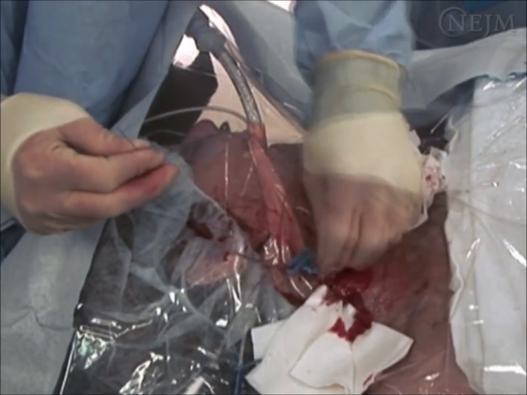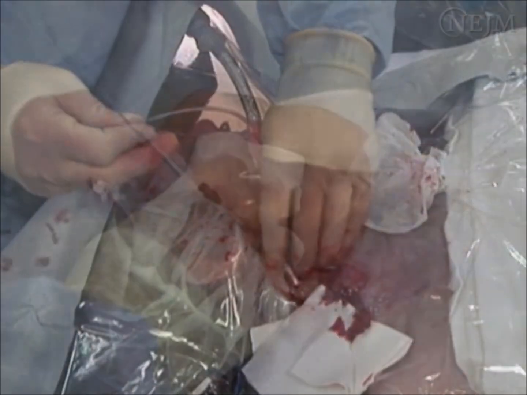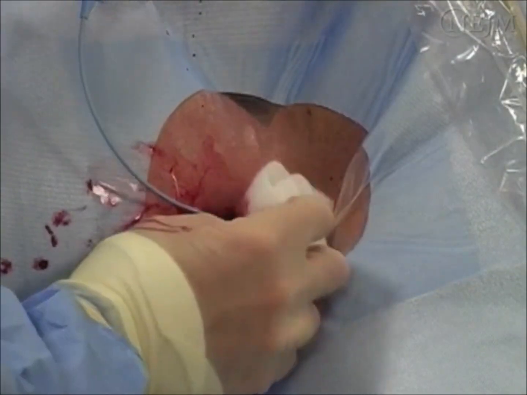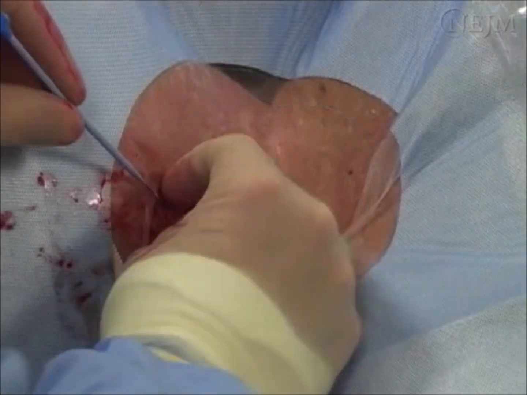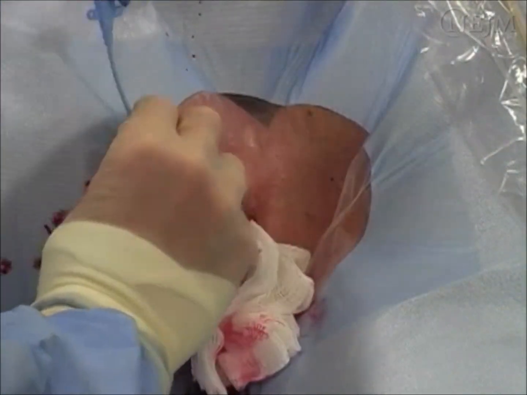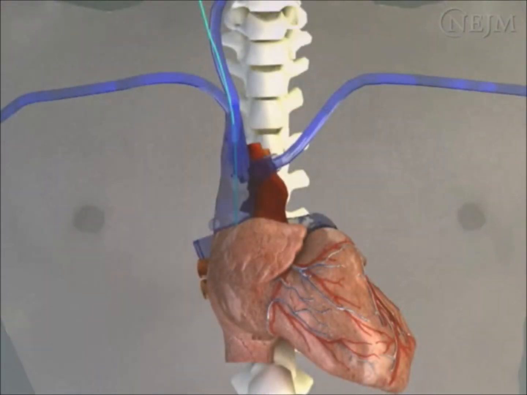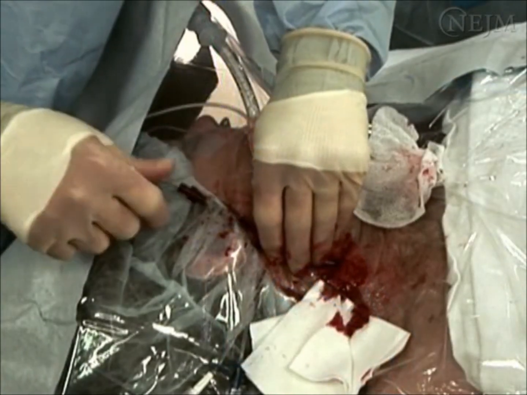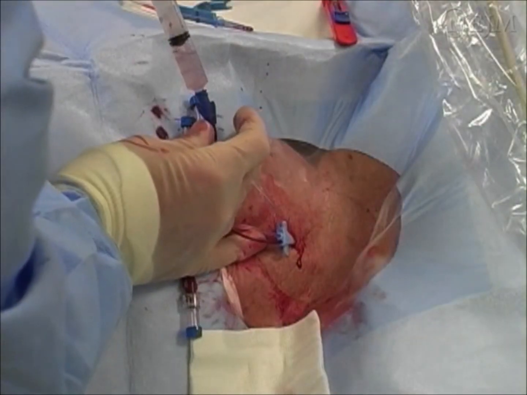If resistance is met, the tract may not have been adequately dilated. Remove the catheter and try again to insert the dilator. Insert the catheter to a depth that places the tip at the junction of the superior vena cava and the right atrium. Remove the guide wire and check for blood return in all ports.